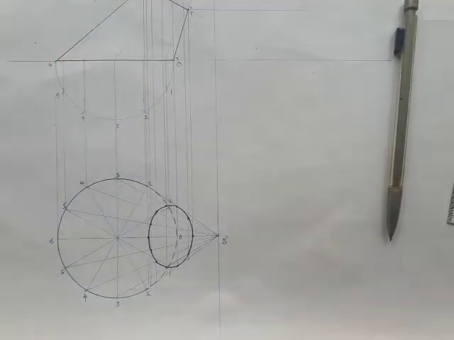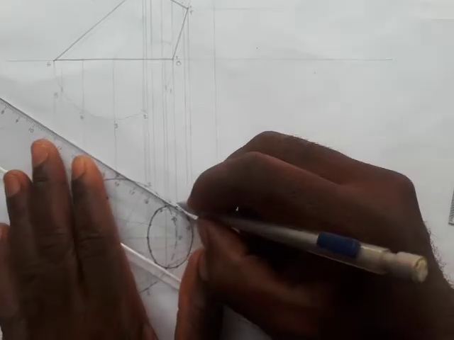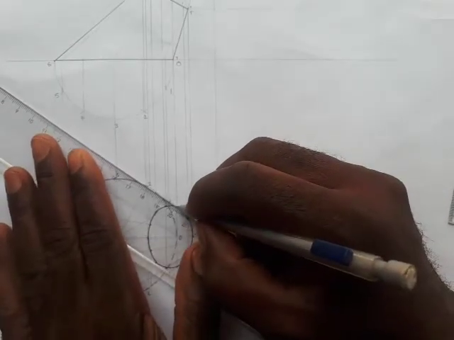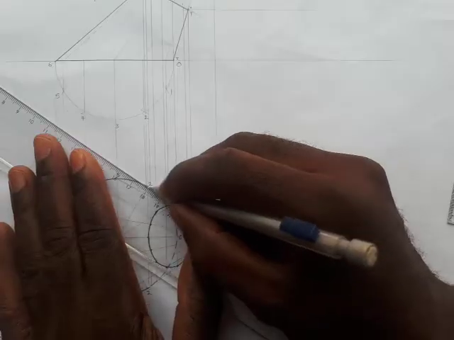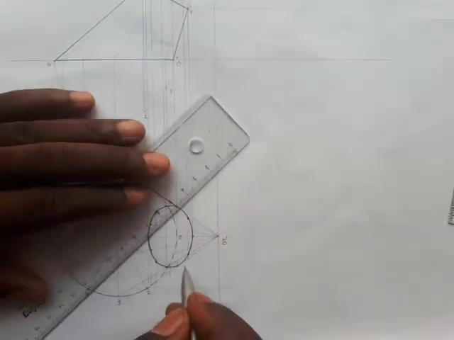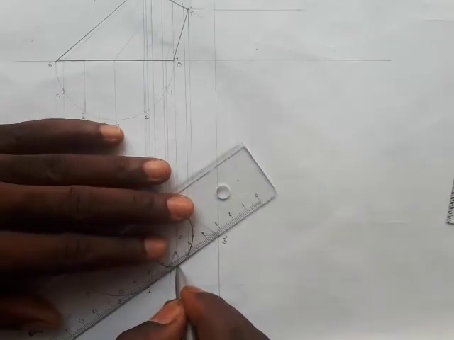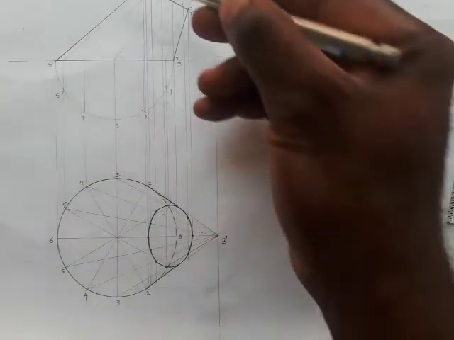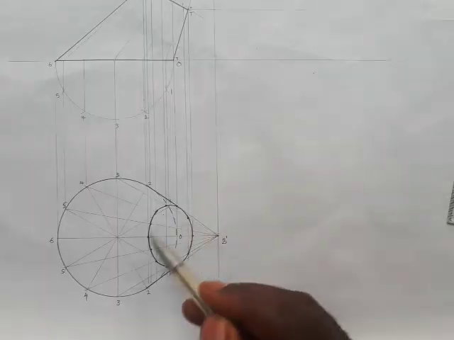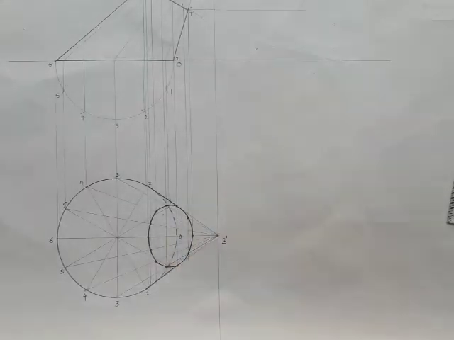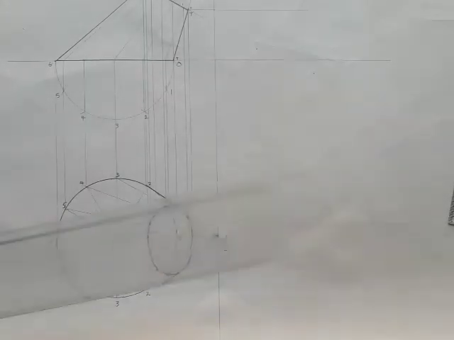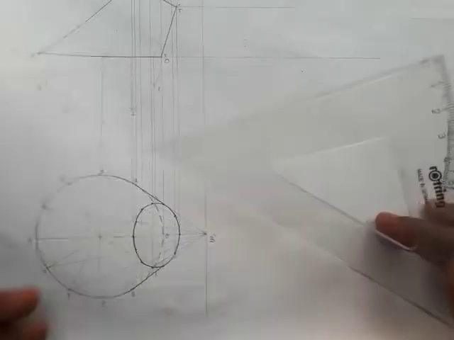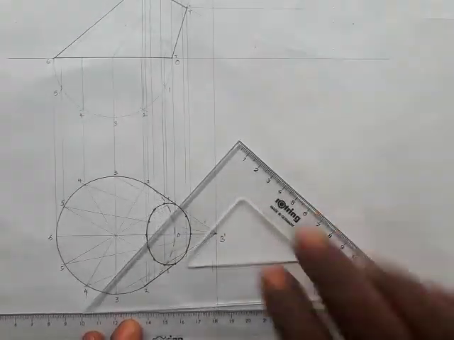I hope that's clear. Then when you're done, do not forget to connect this with a thick line. That should be 2. Connect it to a thick line and connect this point here 2 with a thick line. Then one more thing, because this surface is sliced, truncated, you will have to hatch the surface to indicate that the surface has been what? Truncated. So you could use your 45-degree set square to do that.